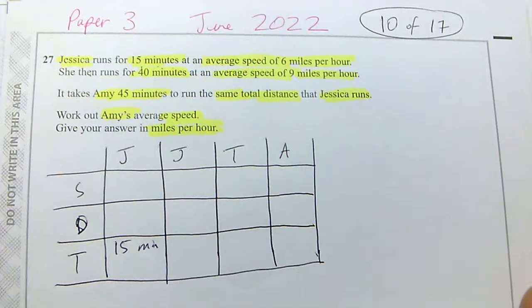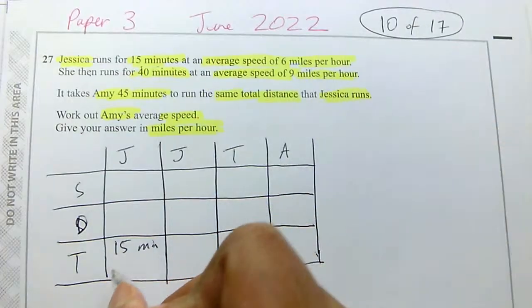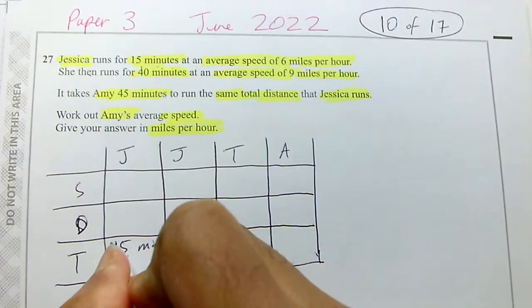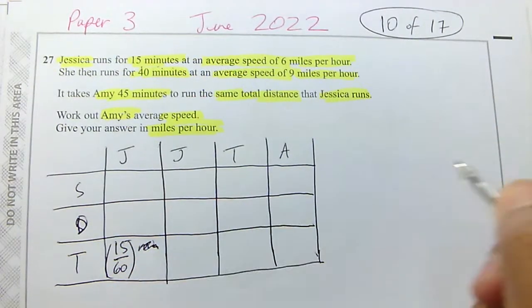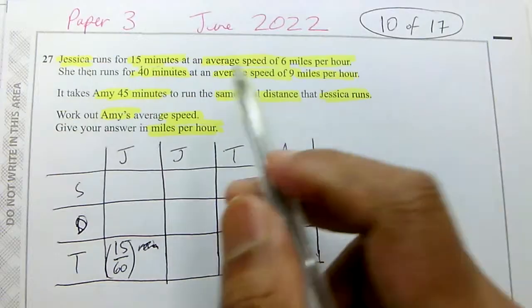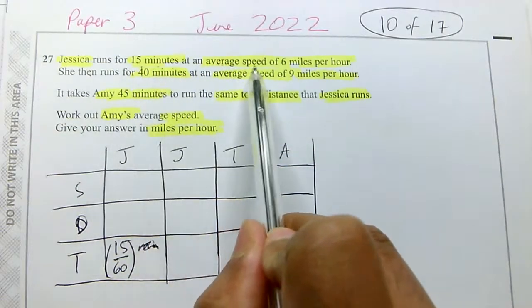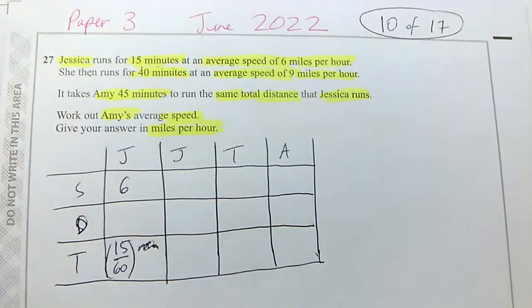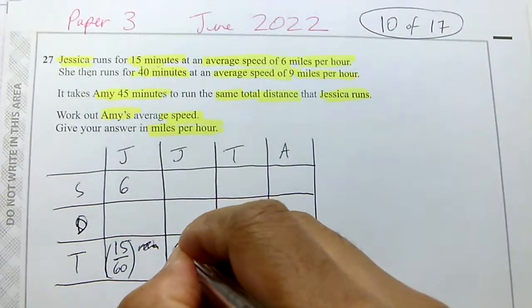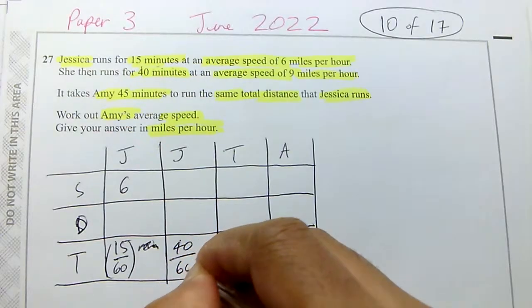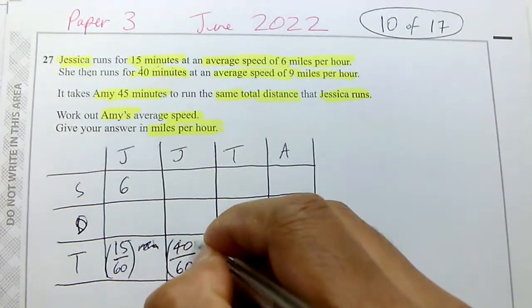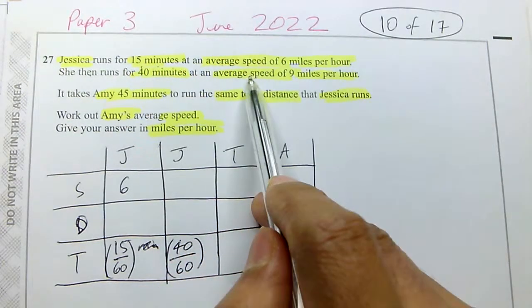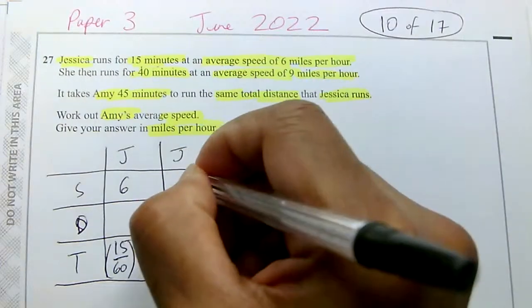Now, I need to turn it in terms of an hour, so I'm going to divide it by 60. So that's now as an hour. At an average speed of 6, so 6 miles an hour. She then runs for 40 minutes, so that's time again. 40, again, out of 60 minutes. Can do that. At an average speed of 9 miles an hour.